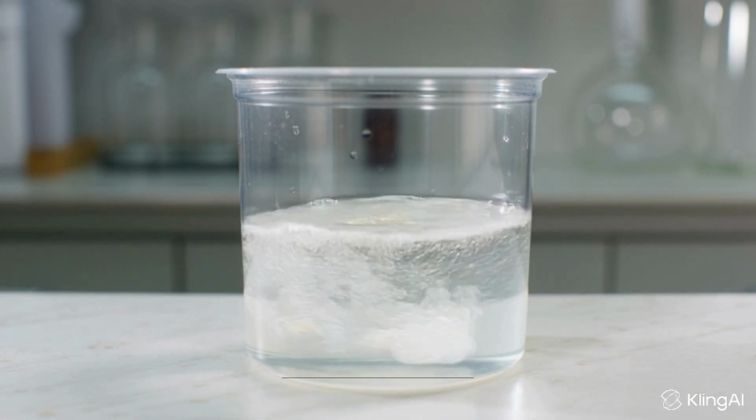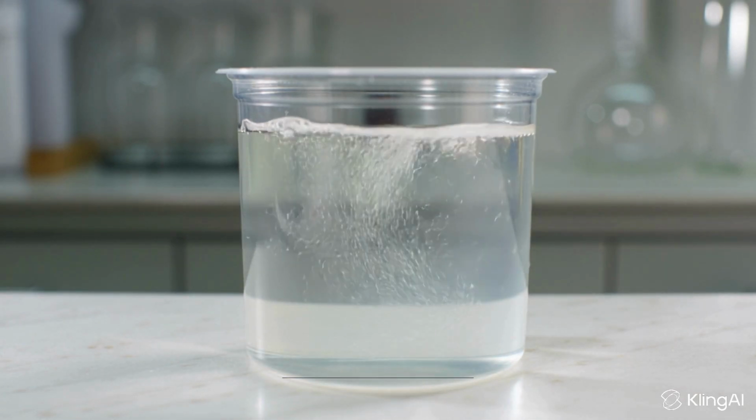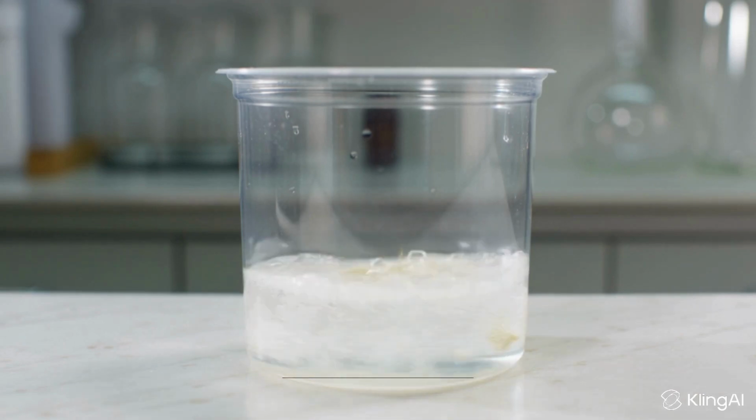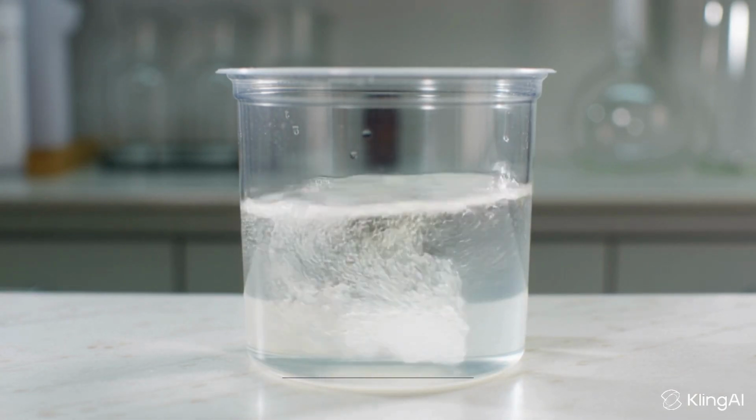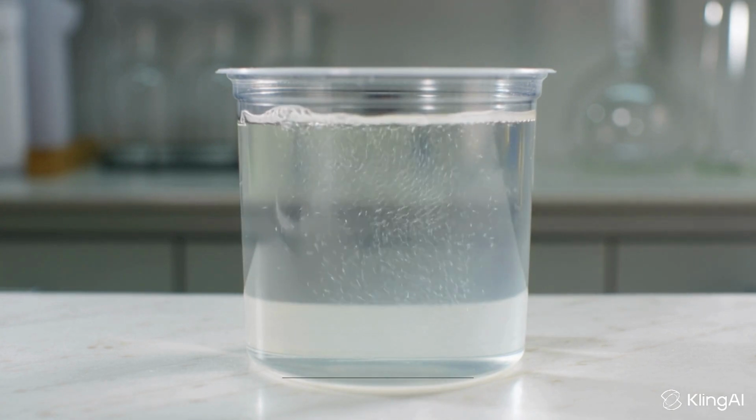What is solubility? Solubility is the maximum amount of the solute that can dissolve in the given amount of the solvent at a specific temperature and pressure, forming a stable solution.